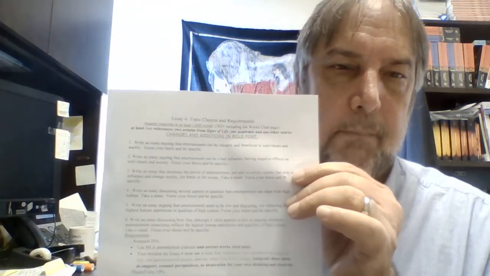So be sure to not skip over going over the topic sheet and the requirements. You will see lots of links and information on Blackboard to help you out. Of course, on the course menu, there's a link to the Purdue OWL where you can search for whatever you might need for the MLA documentation style or anything else.